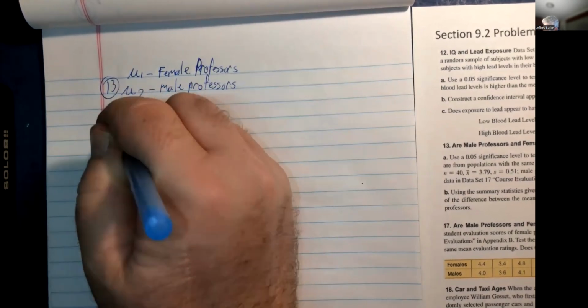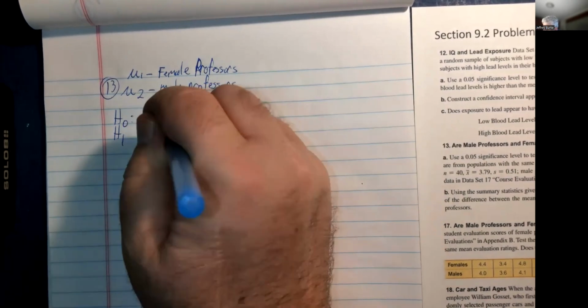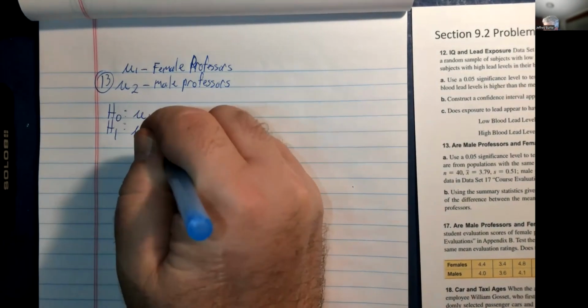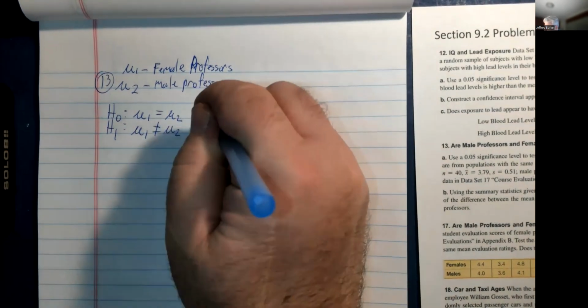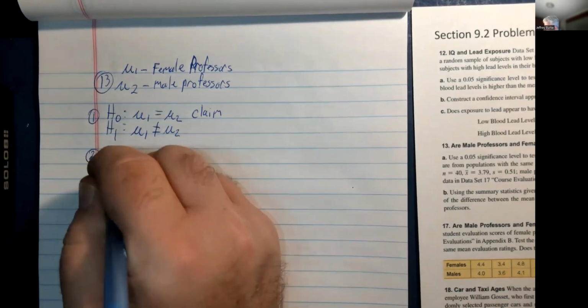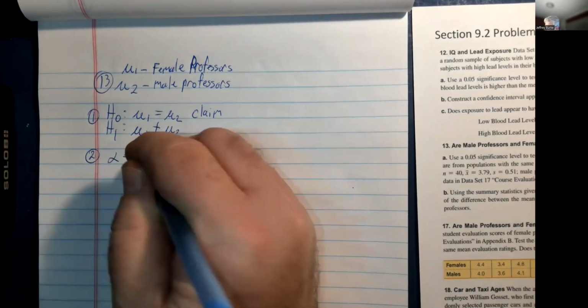The null hypothesis, the alternate hypothesis. So the claim is that mu sub 1 equals mu sub 2. By default, the alternate is mu sub 1 is not equal to mu sub 2. This is the claim. That's the first part. The second part, the level of significance is equal to 0.05.